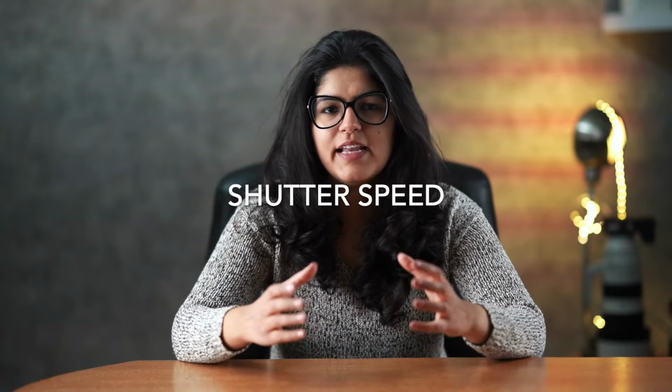Now let's talk about shutter speed. In every camera, there is a shutter in front of the sensor. So shutter speed is basically the duration of time your shutter takes to open and close. More the time it will take, more light will fall on the sensor. Less the time it will take, less light will fall on the sensor. So if you want more light, your shutter has to be somewhere around 1/60, 1/50, whatever, depending on the situation. Right? If you want to capture action, your shutter speed has to be on a higher range.